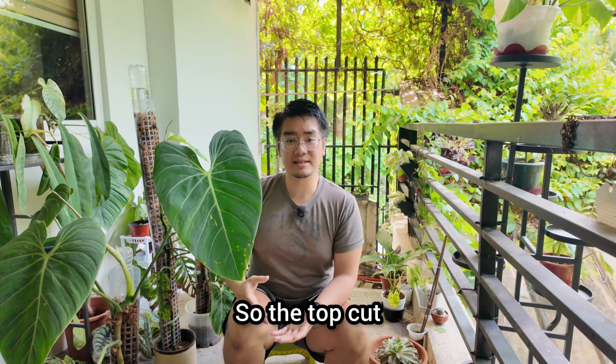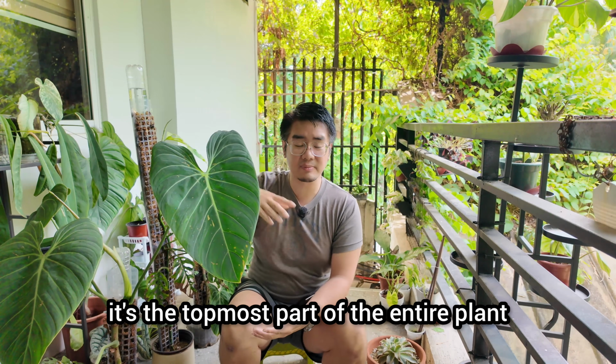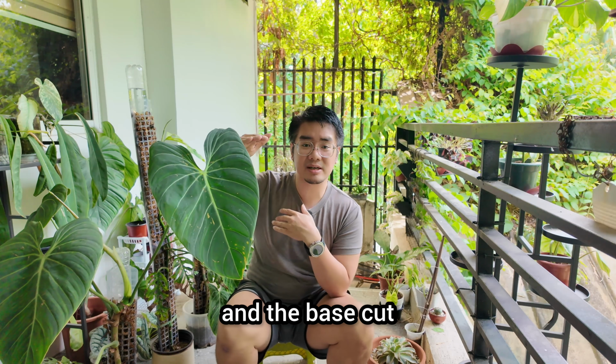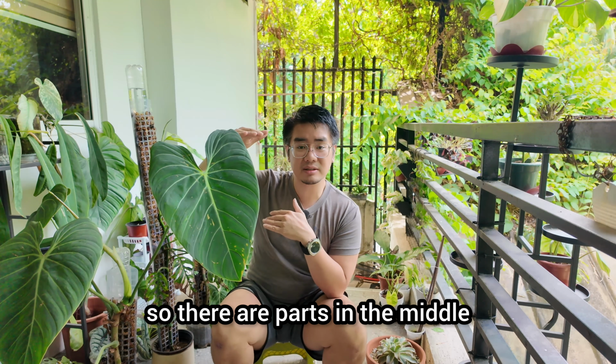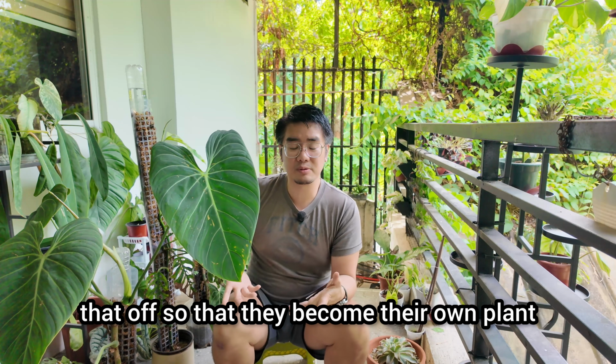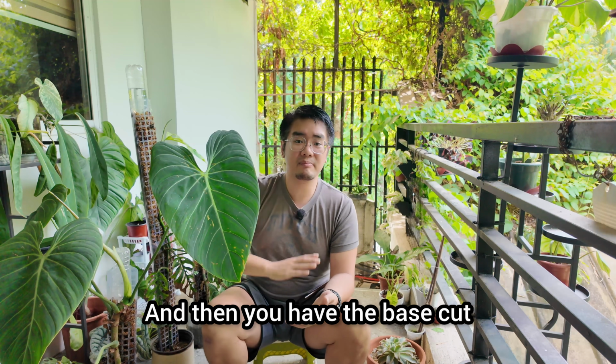The top cut, as its name speaks for itself, is the topmost part of the entire plant. The mid cut is just in between the top and the base cut. There are parts in the middle that can actually grow, and you can cut that off so that they become their own plant. And then you have the base cut.